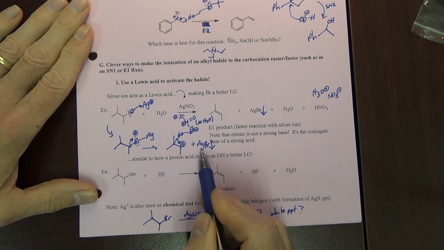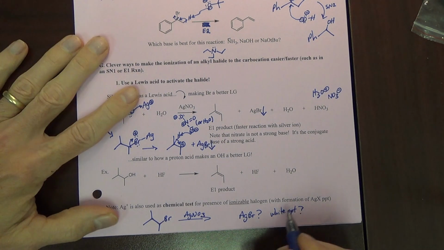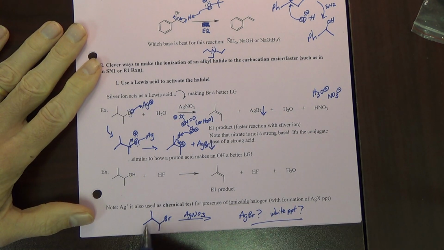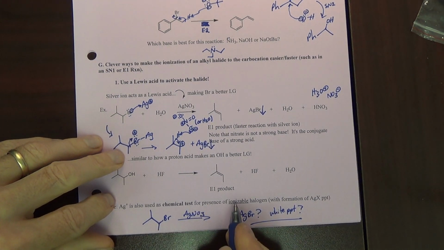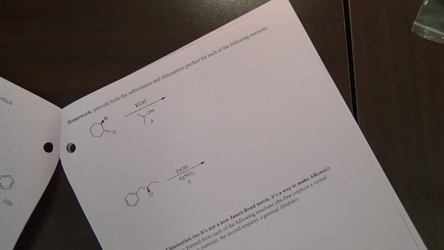It's going to form silver bromide white precipitate, and the observation of this positive result would give us more evidence that this may be our unknown. The halide has to be ionizable. It has to be able to leave. Here, when this leaves, we get a secondary carbocation.